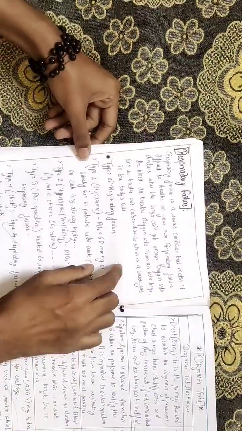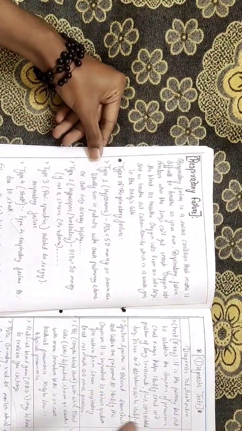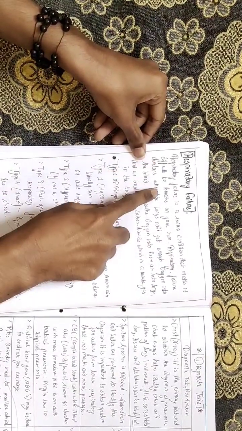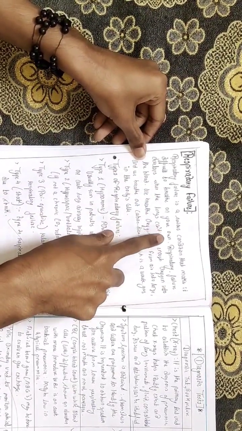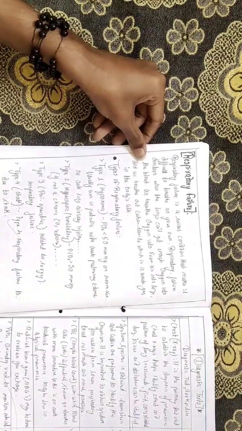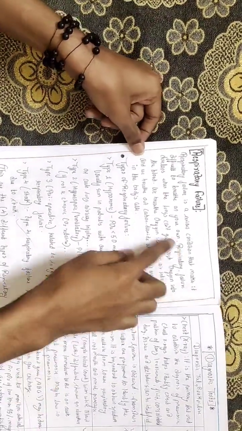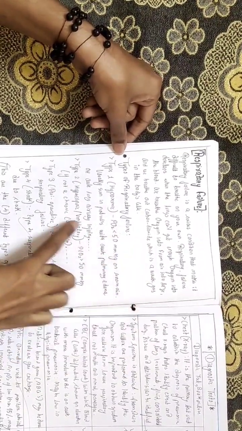Now coming to respiratory failure. Afterward my patient was diagnosed with respiratory failure. Respiratory failure is a serious condition that makes it difficult to breathe on your own. Respiratory failure develops with the lungs. So this is respiratory failure. There are 4 types of respiratory failure.